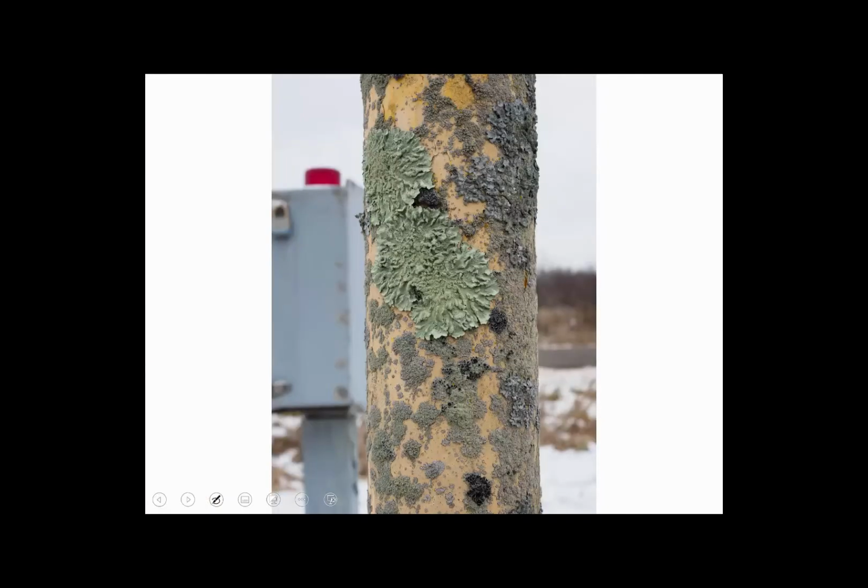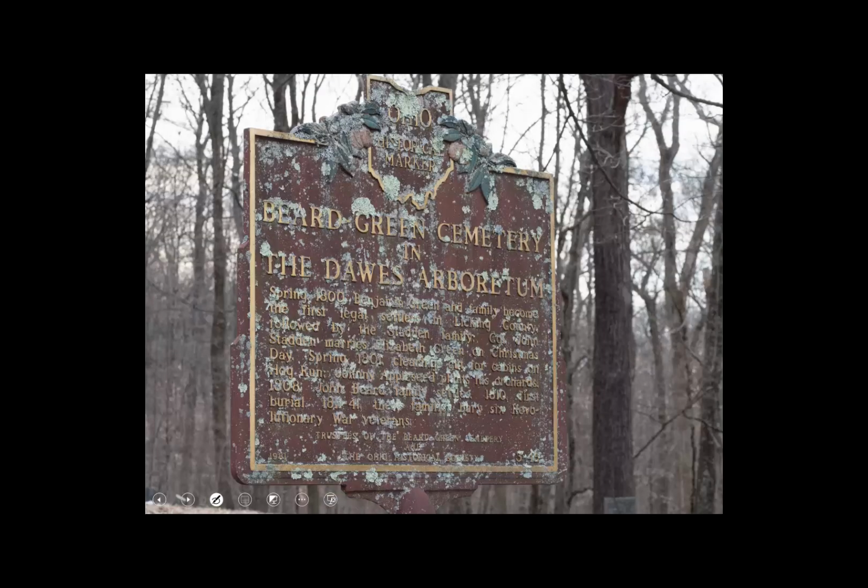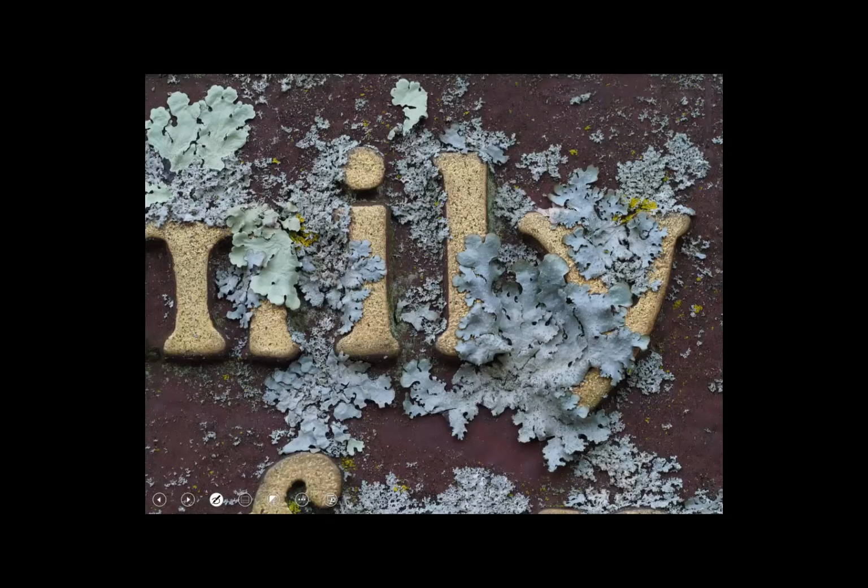Here's a metal pole that has several species of lichens growing on it. Here's a sign, an old one of these historical markers for the cemetery at Dawes Arboretum. Look at these lichens growing on this sign. The speckles on this indicate that it's a Punctelia. The yellow-green one is a Flavoparmelia, and the really lacy-looking one is Physcia millegrana.